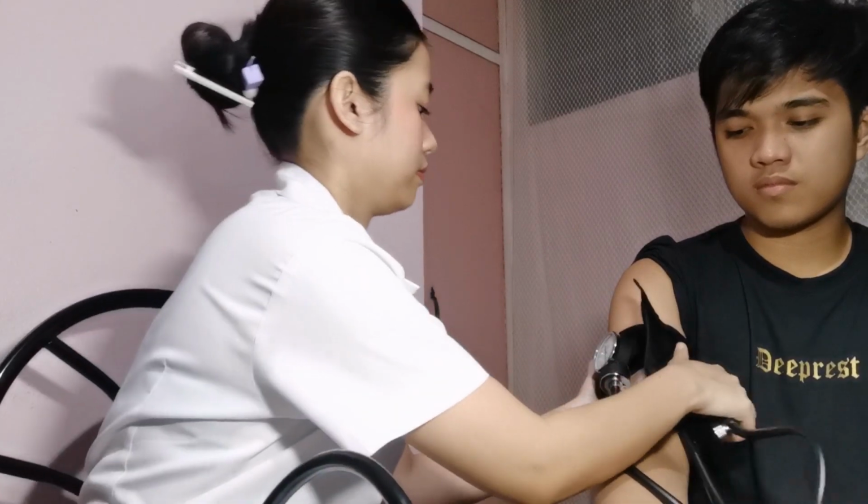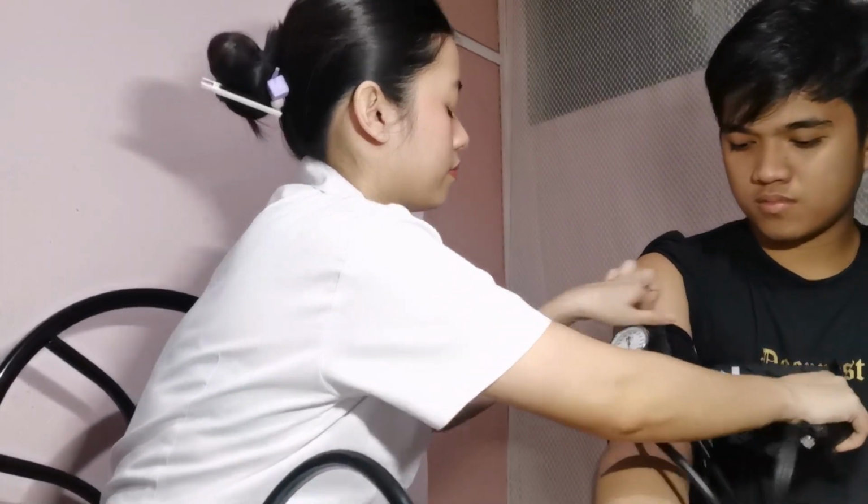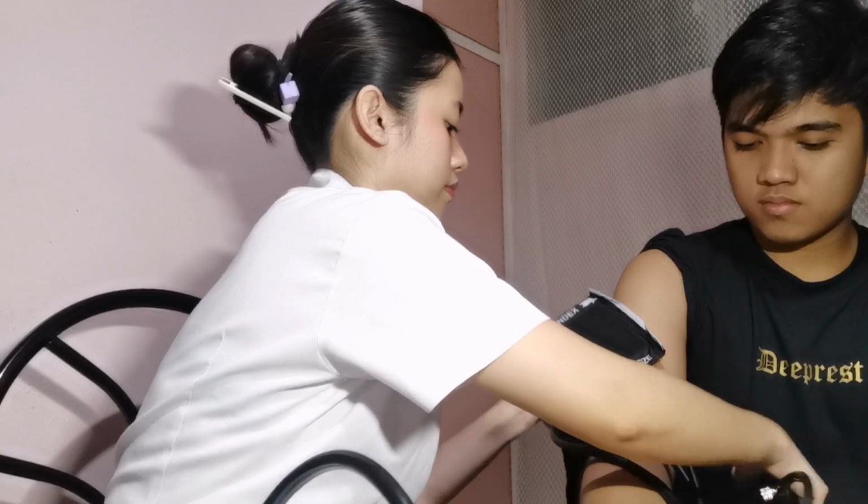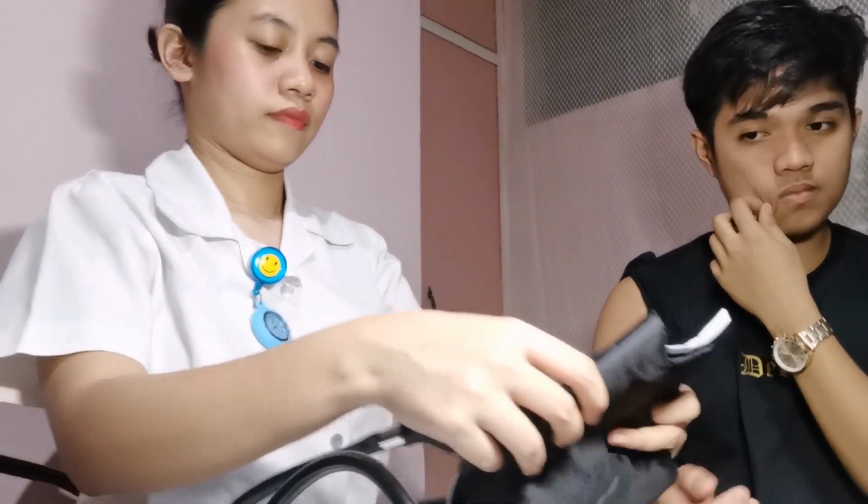So the reading is 120/70. Deflate the cuff completely and jot down the blood pressure reading. Replace the patient's clothing if needed. Cleanse the thermometer according to agency policy and return all the equipment for vital signs taking to their proper place.